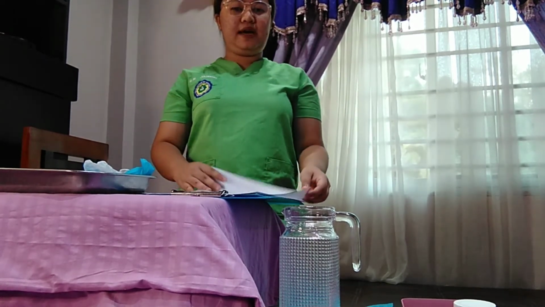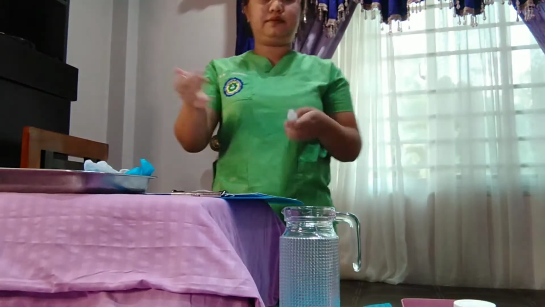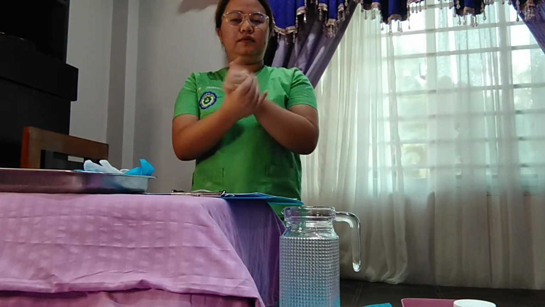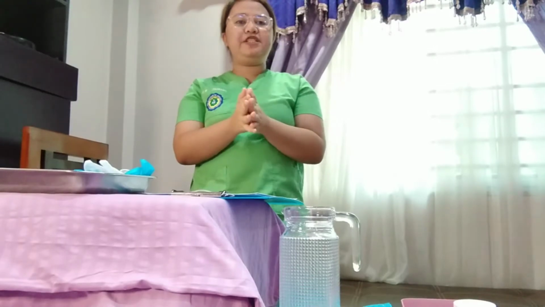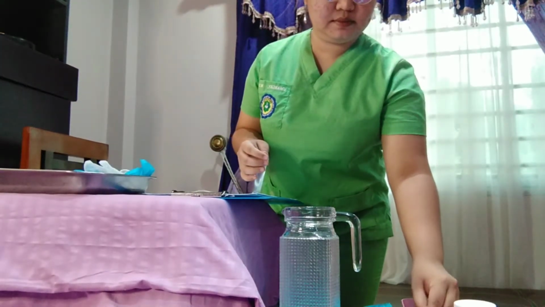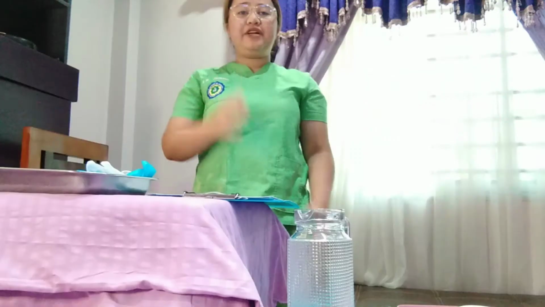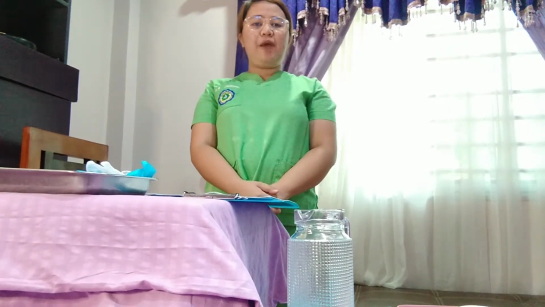And then perform hand hygiene. And then prepare medicine for one patient at a time. Read the medication administration chart and select the proper medication from the patient's medication drawer or unit stock.